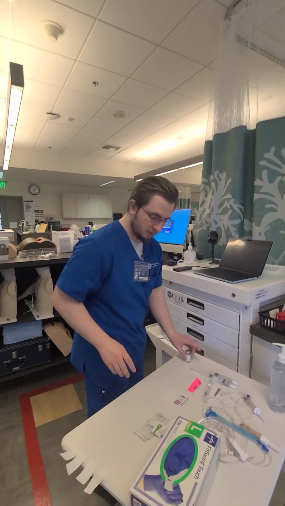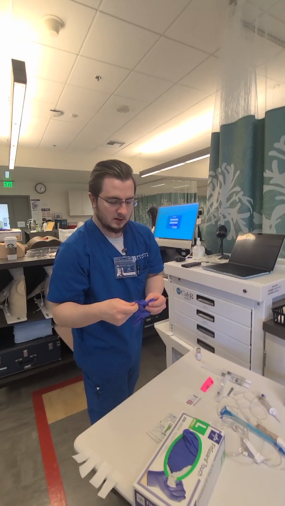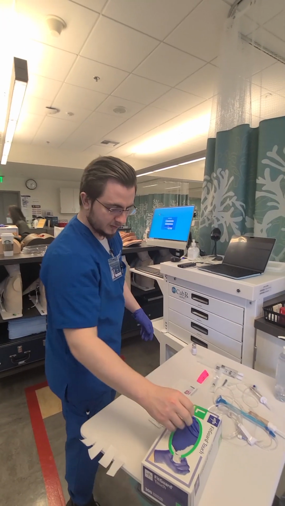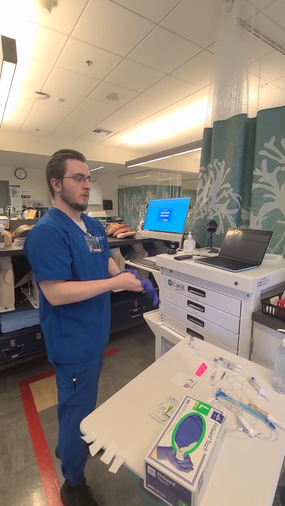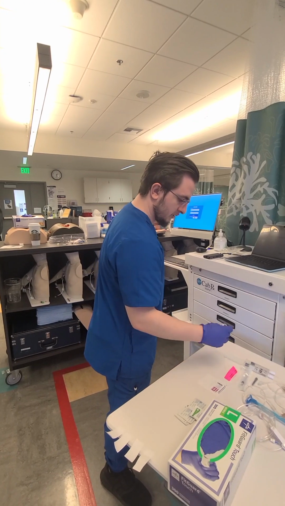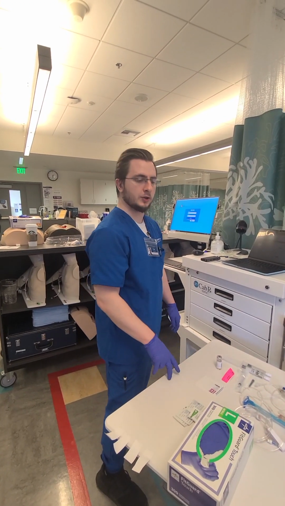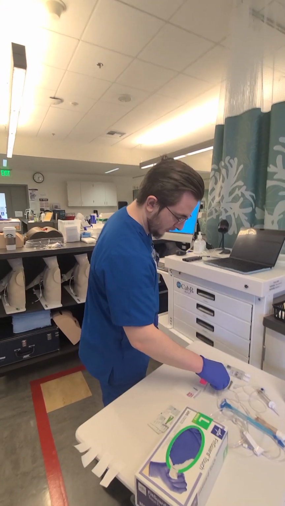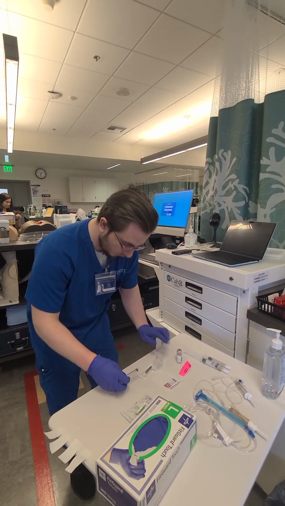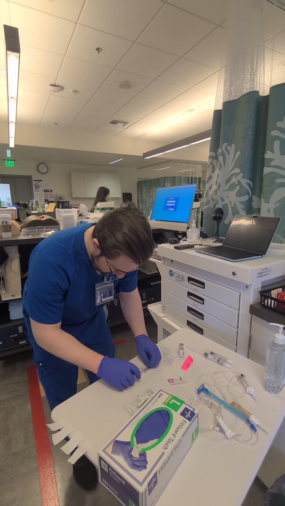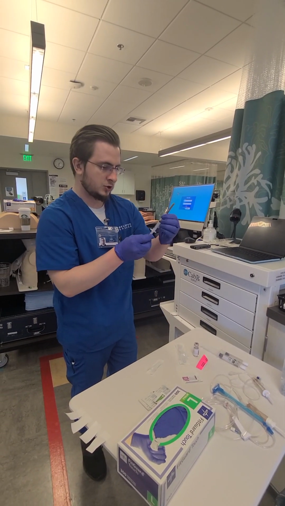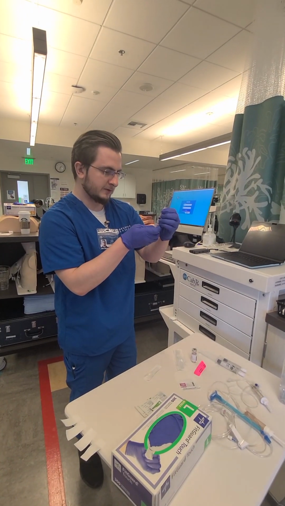I'm going to draw up my Zofran. Zofran is IV push, so I'd have to look this up either now or before to make sure I know how quickly to push. And Zofran is pushed over 2 to 3 minutes. So when I'm giving it, I'll push it over 2 minutes. I'm going to get out my 3 milliliter syringe and a blunt needle to draw it up. I need 2 milliliters for 4 milligrams of medication.